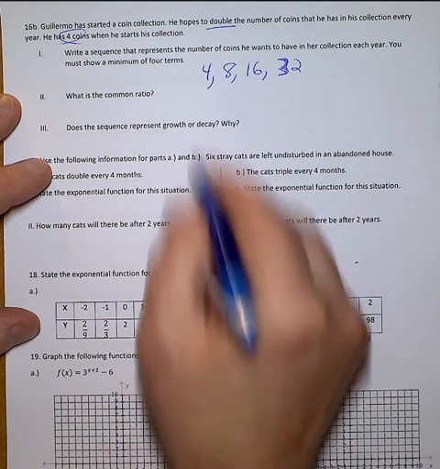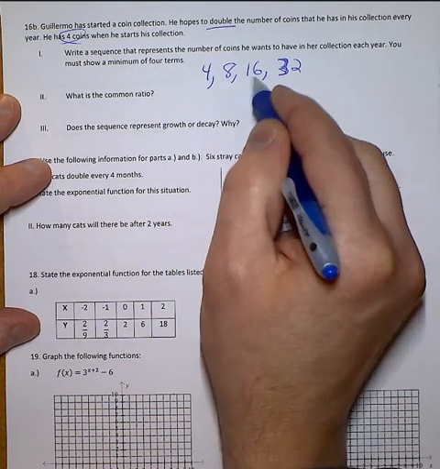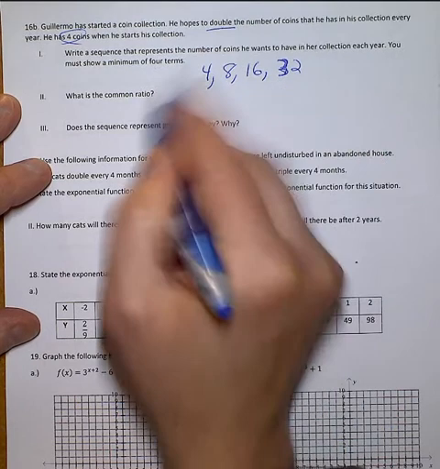What is the common ratio? How do I get from 4 to 8? How do I get from 8 to 16? It doubles, it's 2. So the common ratio is 2.